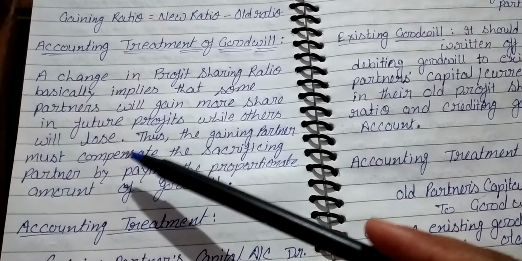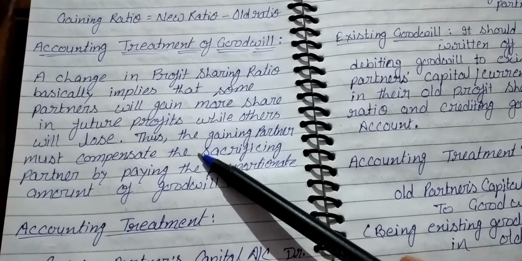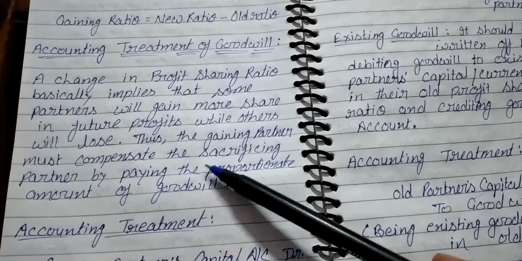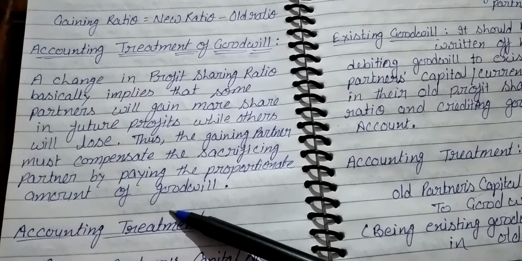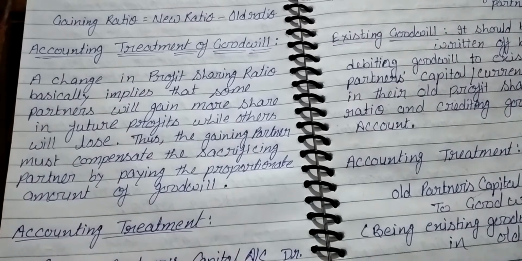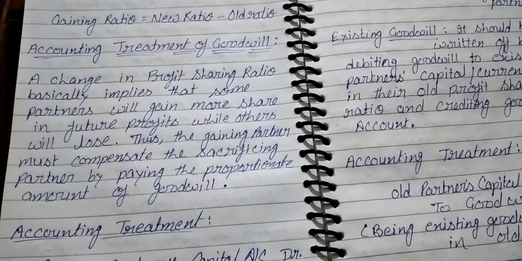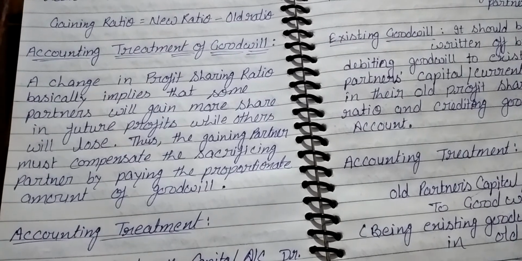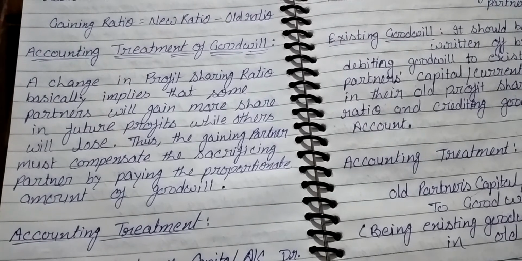A change in profit sharing ratio basically implies that some partner will gain more share in future profit while others will lose. Thus, the gaining partner must compensate the sacrificing partner by paying the proportionate amount of goodwill. In other words, the gaining partners should pay the sacrificing partner the same share of goodwill which is equal to the share gained by him. In this case, we first calculate the sacrificing and gaining ratio, and then the following journal entry will be recorded.